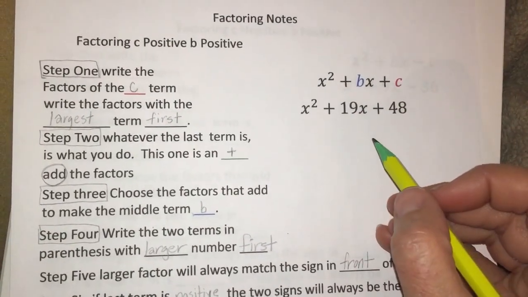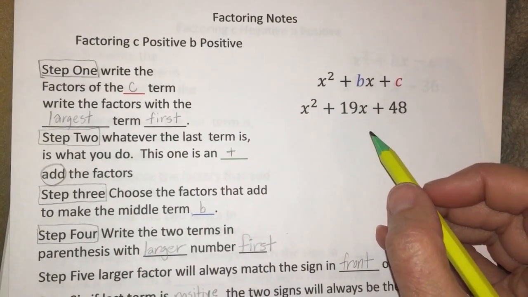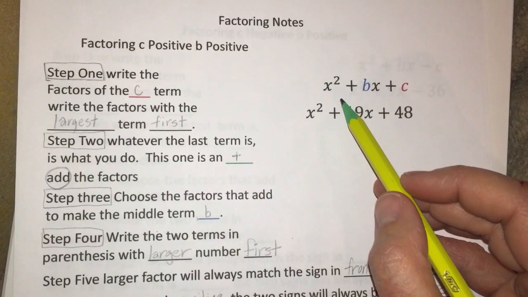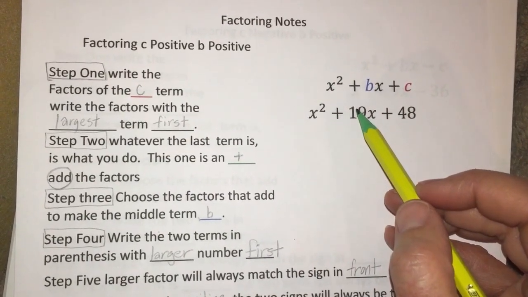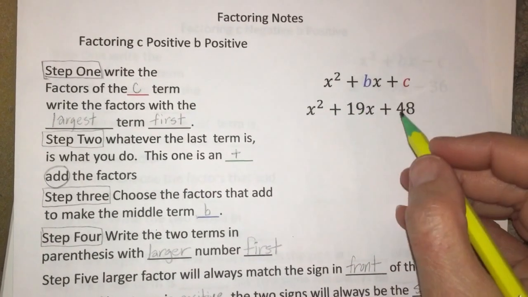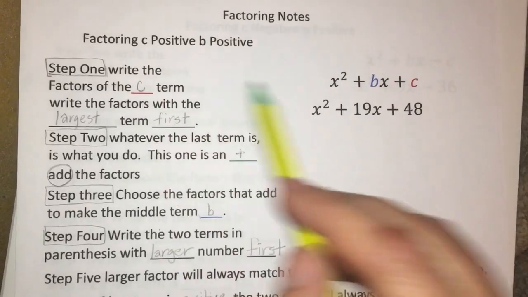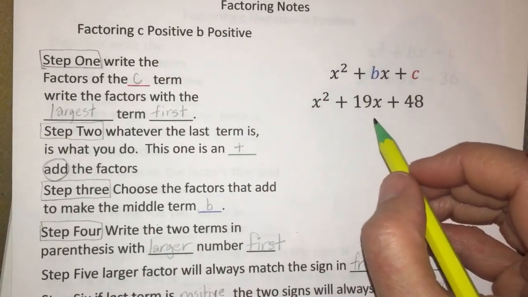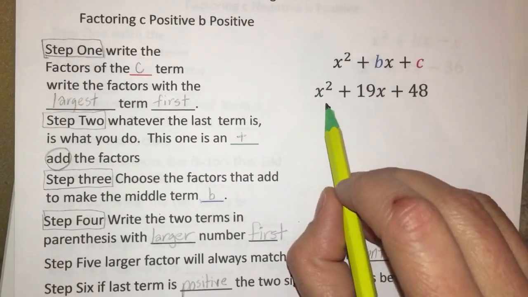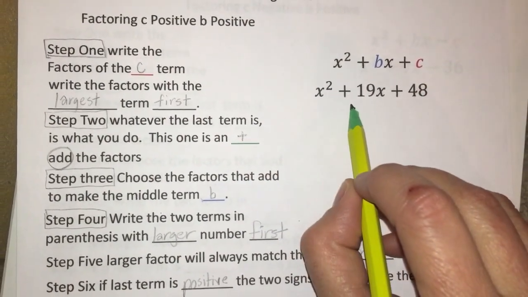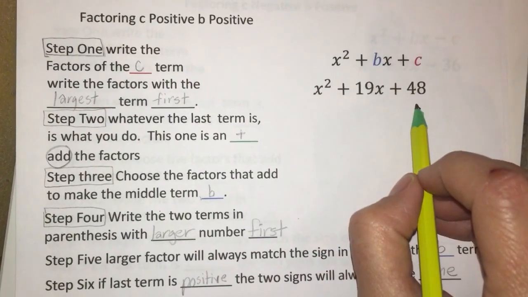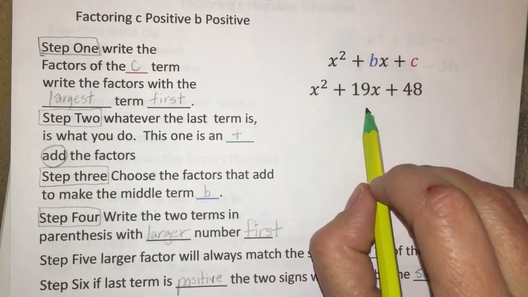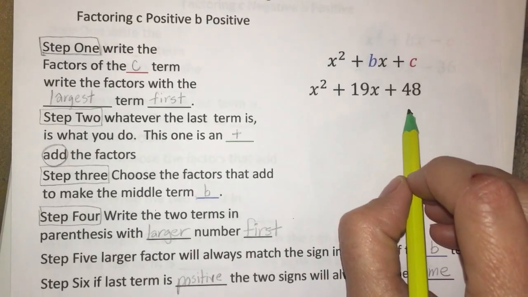All right, we are going to be looking at factoring a trinomial when you have an A term of 1 and you have a C term that is positive and a B term that is positive. So the first thing you're going to do with your trinomial is write the factors of the C term. In this particular expression, we have x squared plus 19x plus 48. A is 1, B is 19, and our C term is 48.